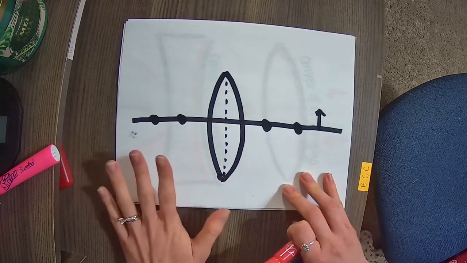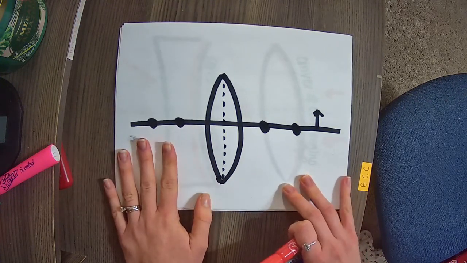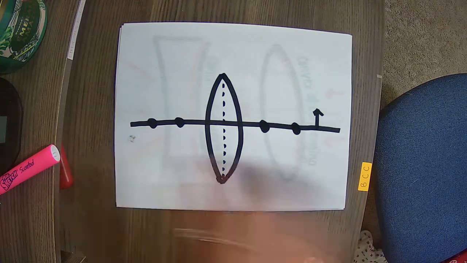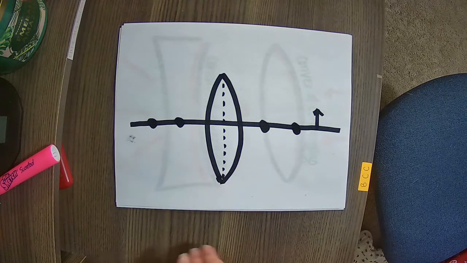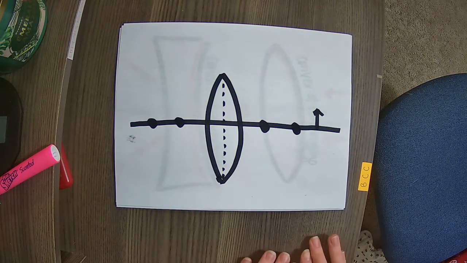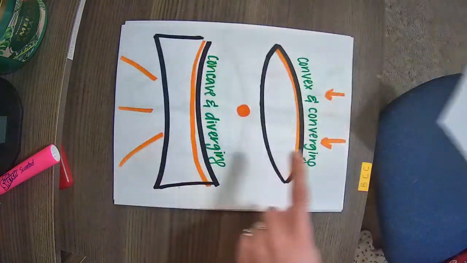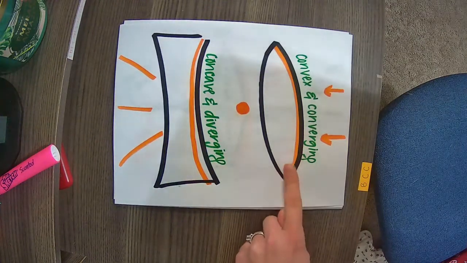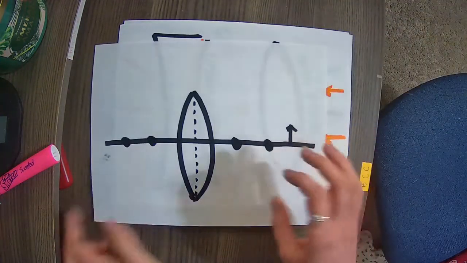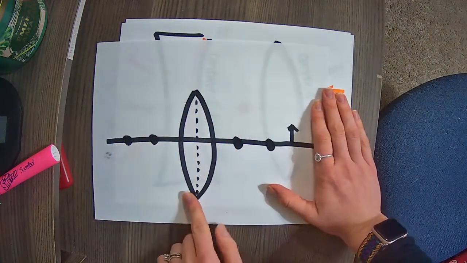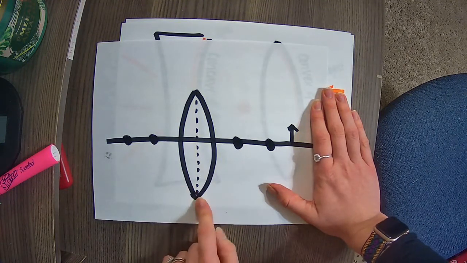All right, so we've already talked about drawing ray diagrams for mirrors. Now it's time for us to shift our focus to talking about ray diagrams for lenses. What I have here is a convergent convex lens, and we are going to see how light passes through our lens.